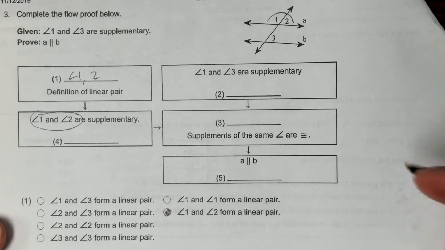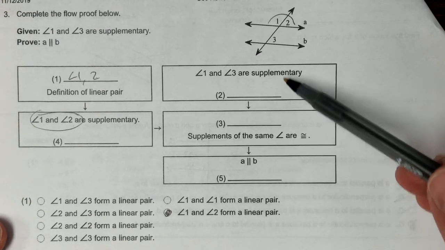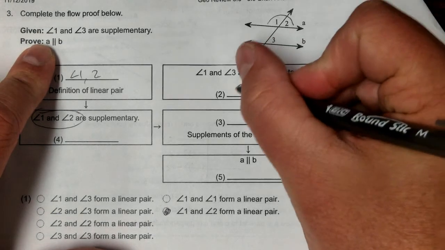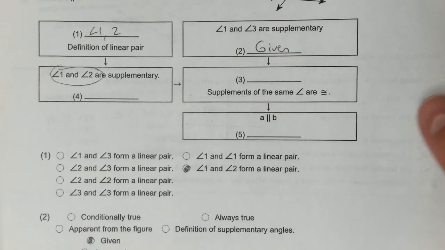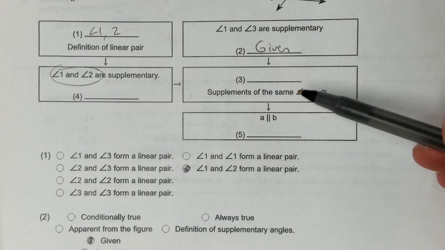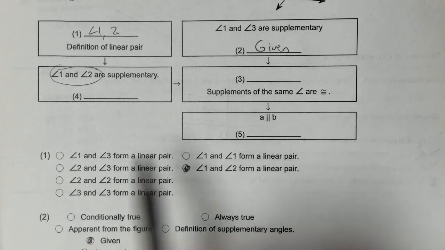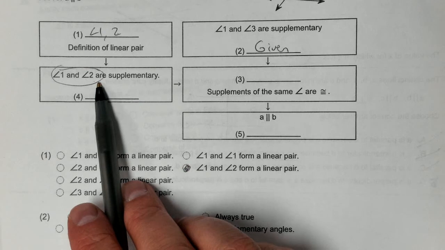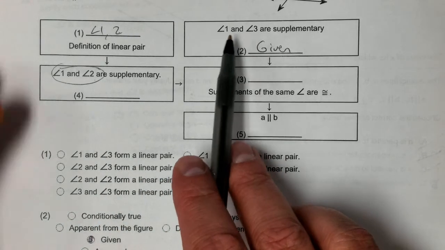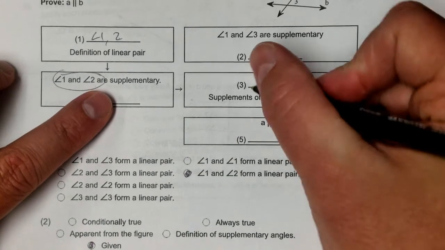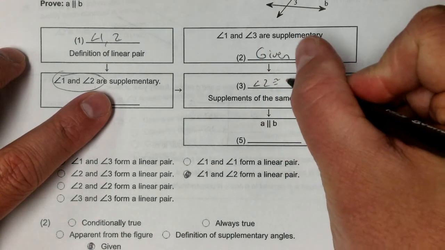So now on this side, we have 1 and 3 are supplementary, which is from given. Then it says supplements of the same angle are congruent. So if we have 1 and 2 supplementary and 1 and 3 supplementary, then think about the 1's canceling, and so we have 2 equal 3.